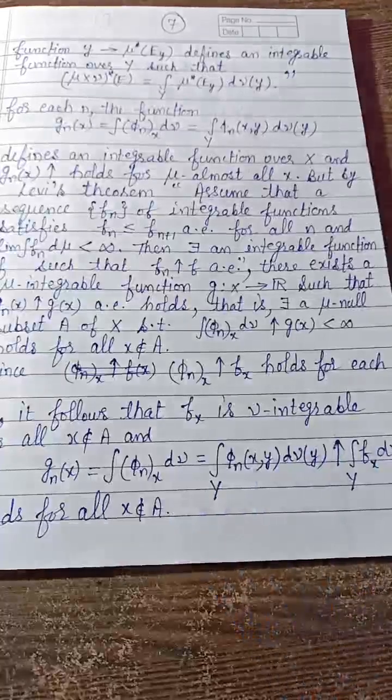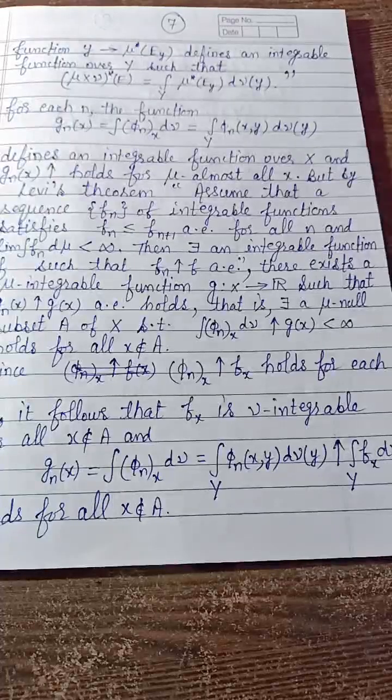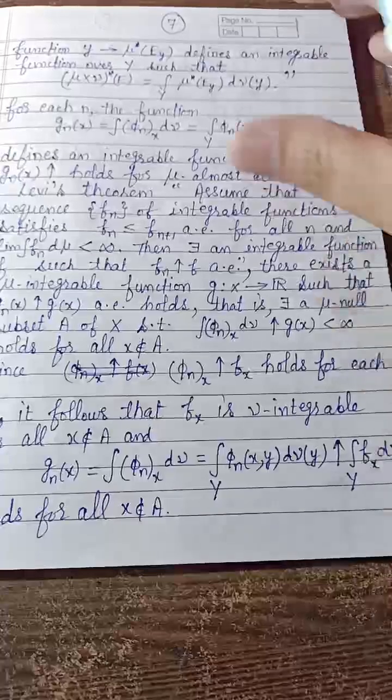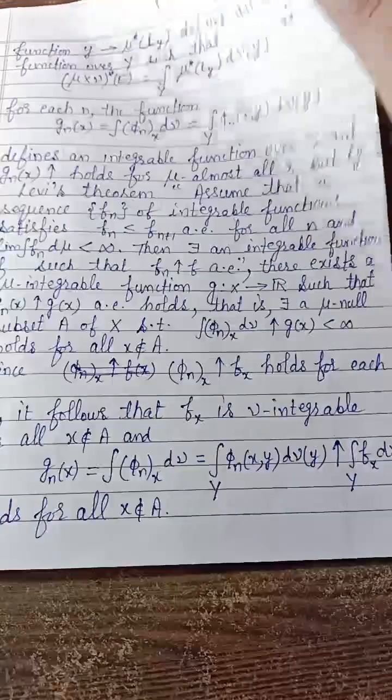So here there are a lot of connections of definitions and theorems in this Fubini theorem. You have to watch each and every result very carefully to prove this Fubini theorem. So this g_n(x) converges to this integral of f(x, y) d nu, holding for all x not belonging to A.